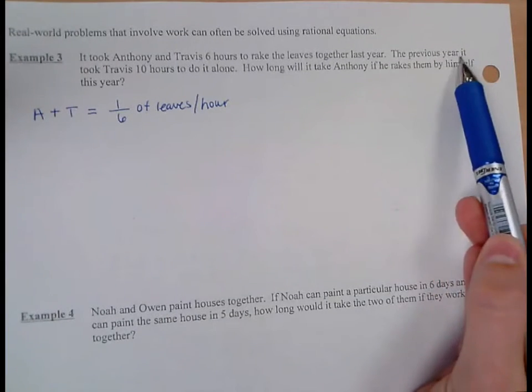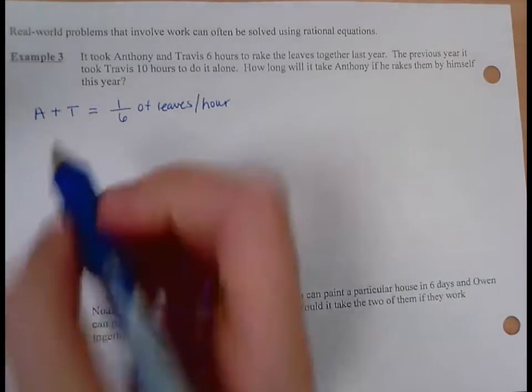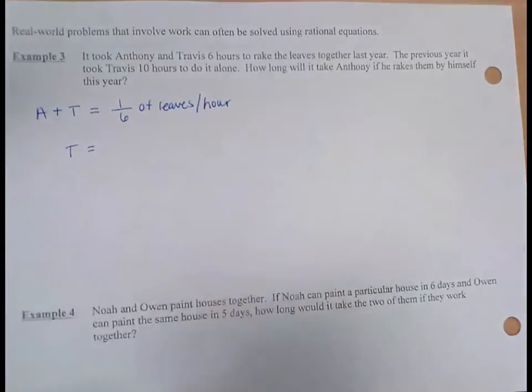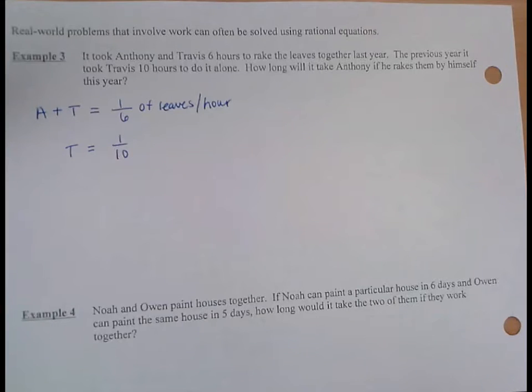Then it says the previous year it took Travis 10 hours to do it alone. So just Travis's rate would be 1/10. If it's 10 hours to rake the leaves alone, he can rake 1/10 of the leaves per hour.